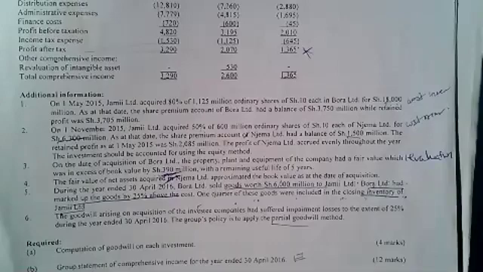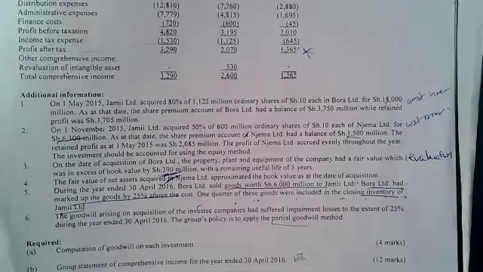Number 3, on the date of acquisition of Njema, the property, plant, and equipment of the company had a fair value which was in excess of the book value by 390, with a remaining useful life of 5 years. So we always say that this is in order to get something called revaluation.